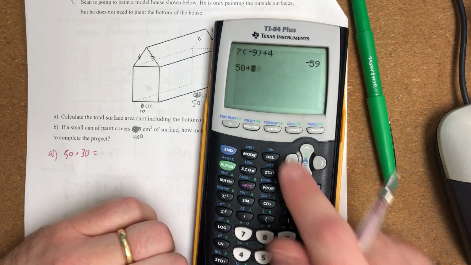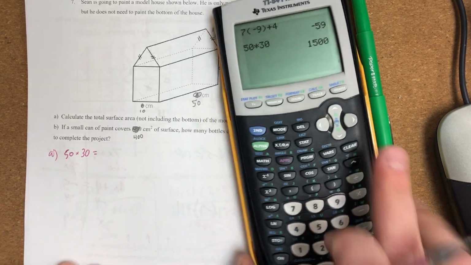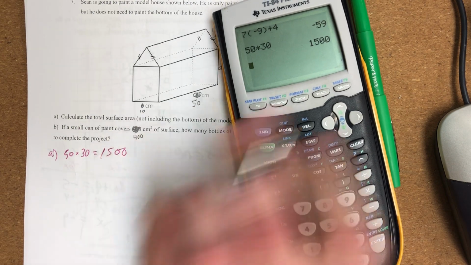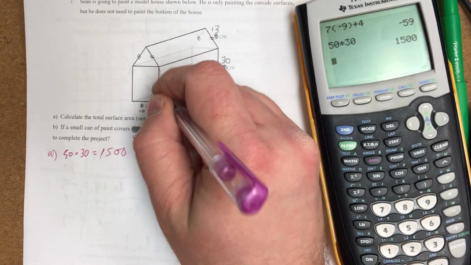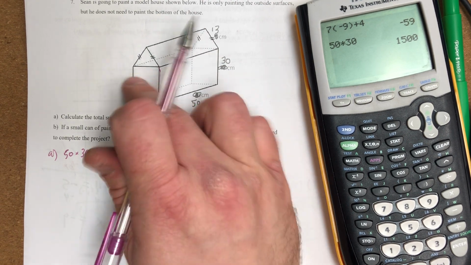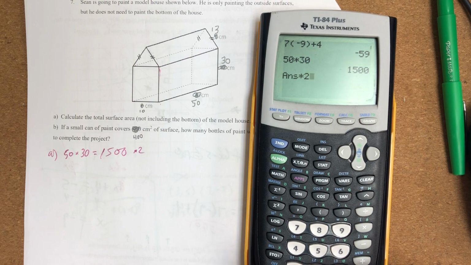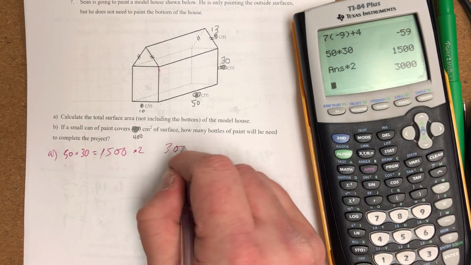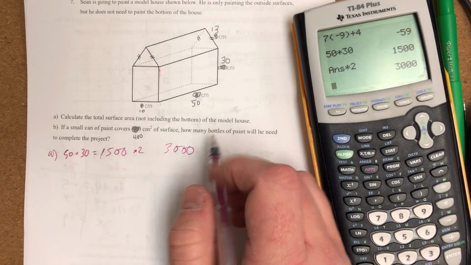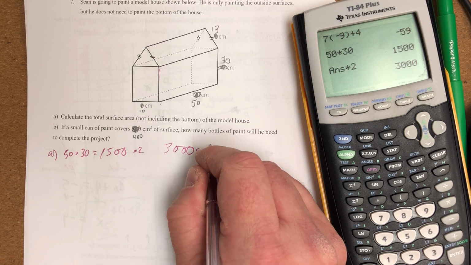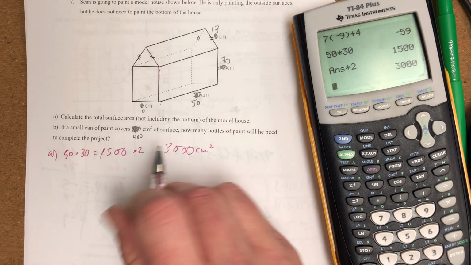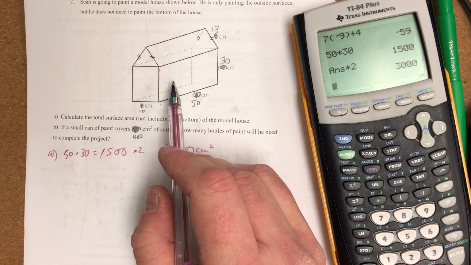I think that's going to be 1,500. All right, yeah. So that's this side right here. And if you see, I have this one and then the one over here. So I actually have 2 of those. So times 2, that's going to be 3,000. We would say cm squared. We haven't talked a lot about units, so I'm not super concerned about that.